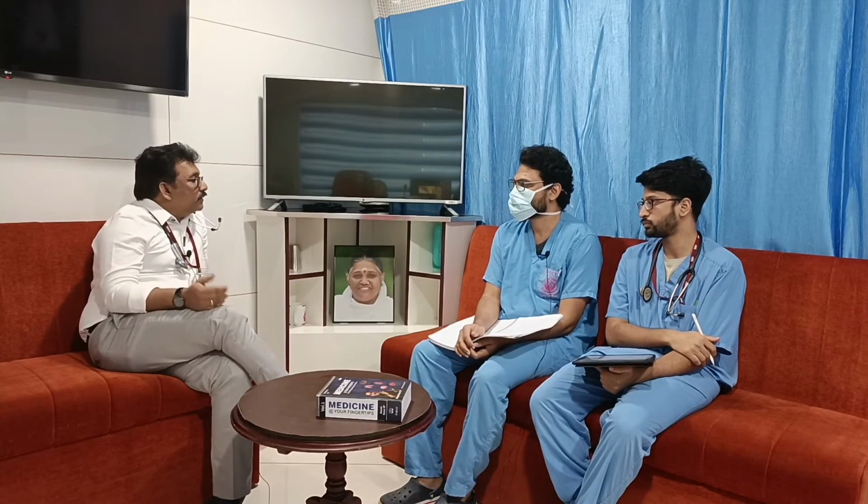Okay. Most common chest X-ray finding? It can be normal. Mostly chest X-rays are normal in pulmonary embolism, but sometimes you can get findings like oligemic lung, Hampton hump, and so many others. A prominent pulmonary artery can also be there.